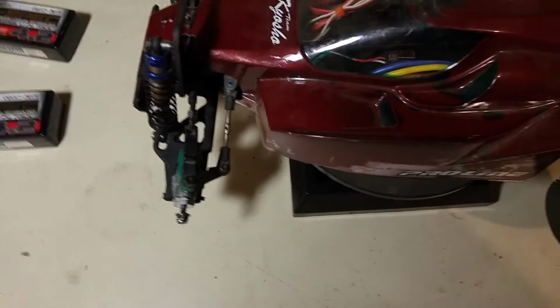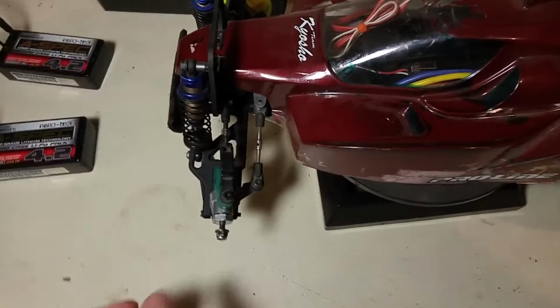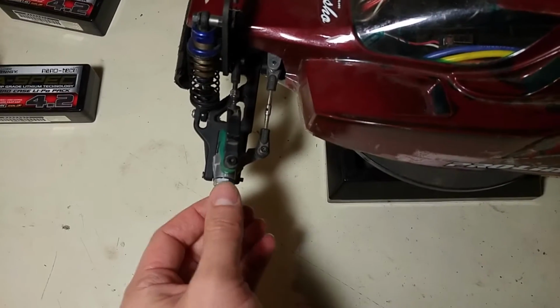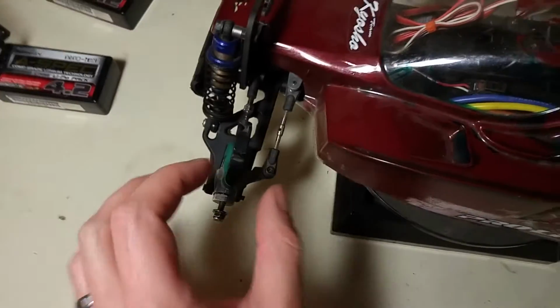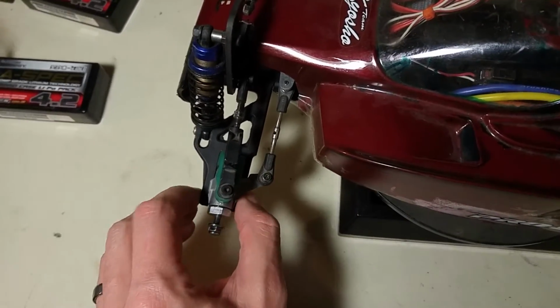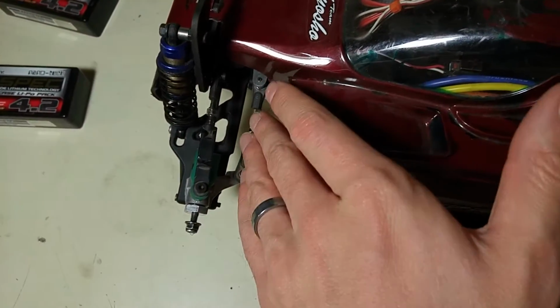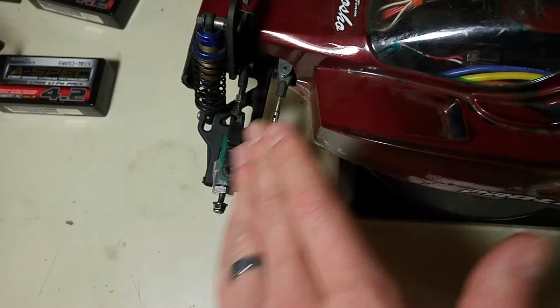Okay, so in this video, I'm going to talk about trailing axle and its effect on steering. This should be the last component of steering geometry that I cover. Just to recap, I've covered Ackerman, bump steer, and caster.